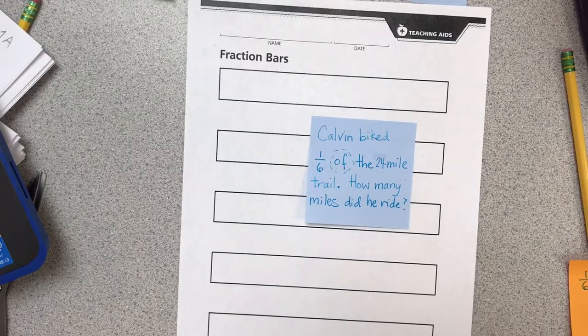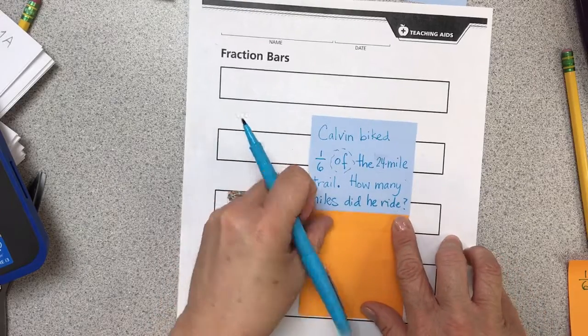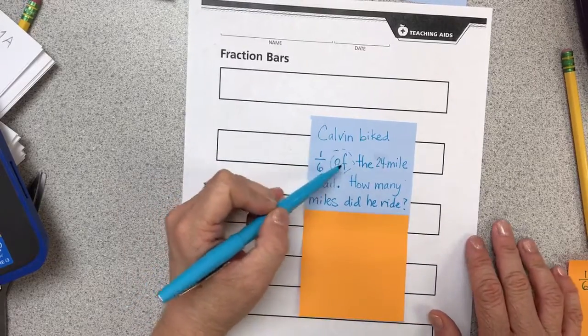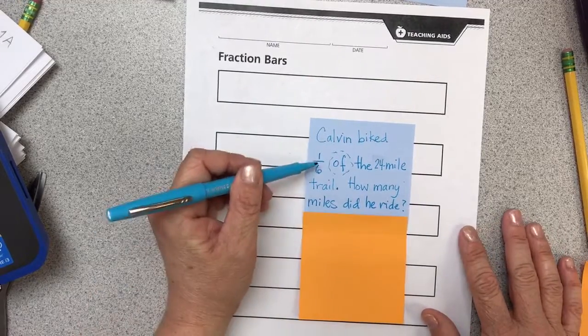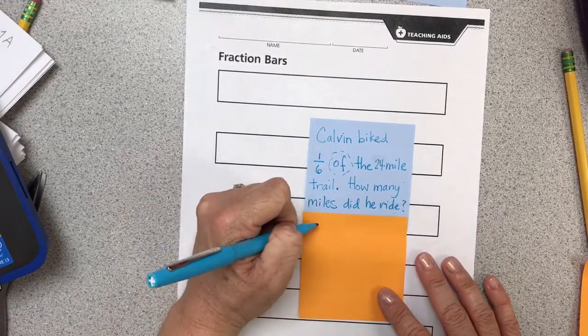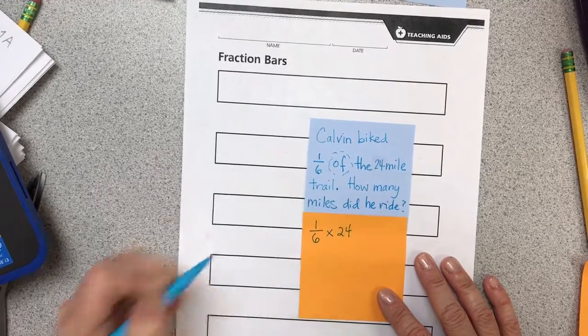Let's continue our fraction learning with a problem that is similar to the problems you were working on Thursday and Friday. Calvin biked 1/6 of the 24-mile trail. How many miles did he ride? First, write an equation for that. You should definitely pay attention anytime the word "of" is used in a math problem. 1/6 of 24 really means 1/6 times 24.